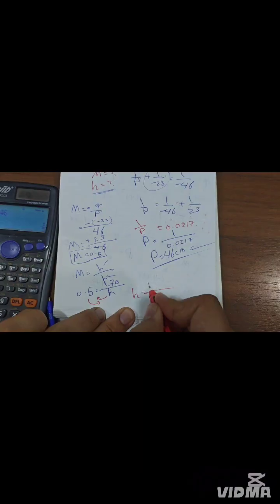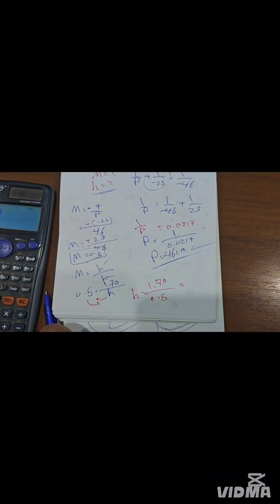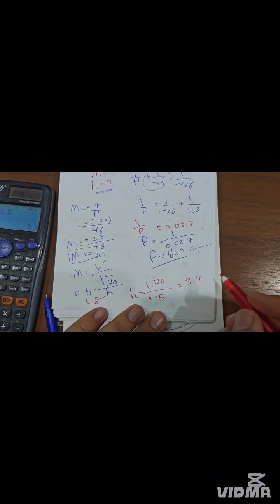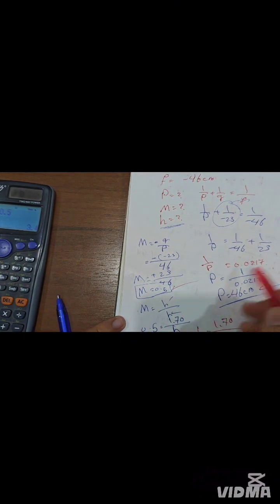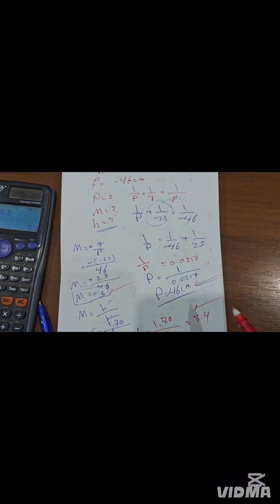H equal to 1.70 divided by 0.5, the answer 3.4. So this is the value of the object size, this is the value of the magnification, and this is the value of P. The value of P is 46, the value of M is 0.5, and the value of H is 3.4.